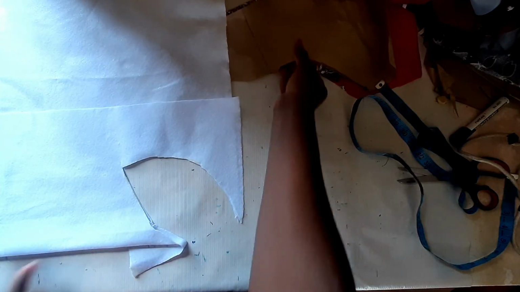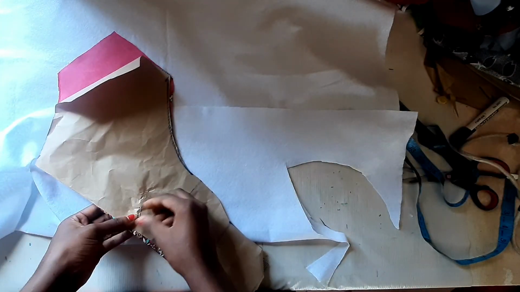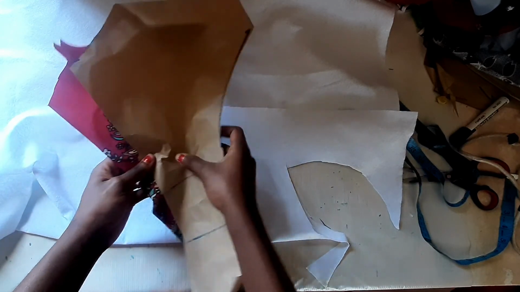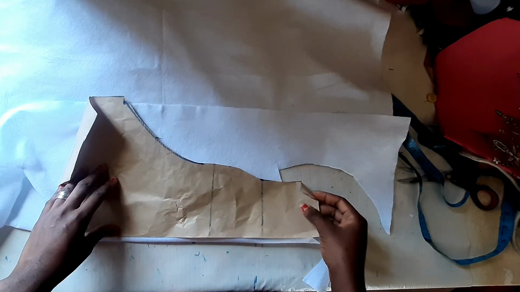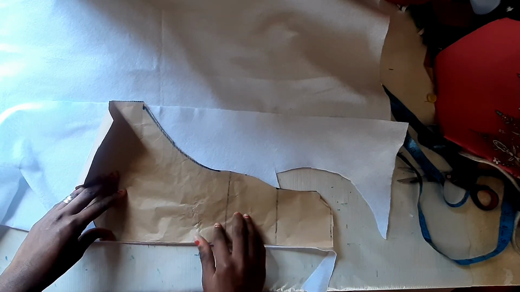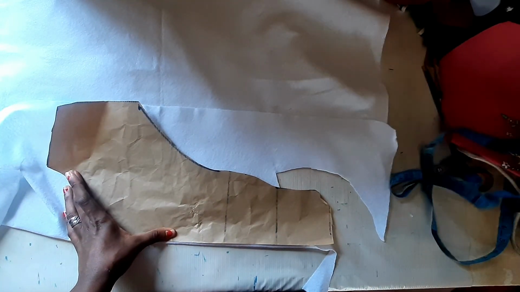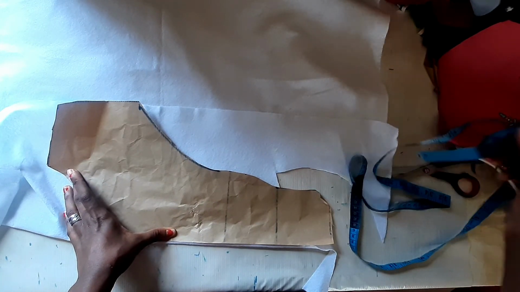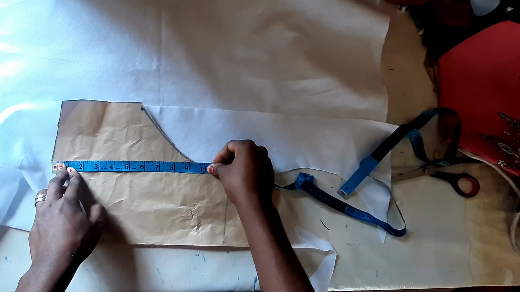Now we're going to cut the middle parts. For the middle parts, you're going to be stopping at the underbust, starting from the underbust. You take the length.